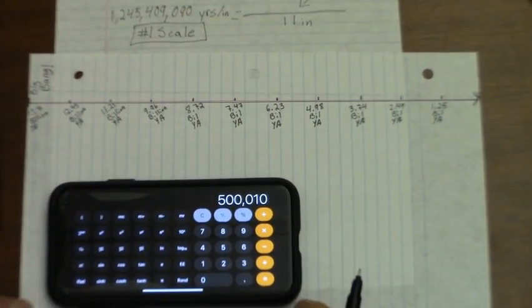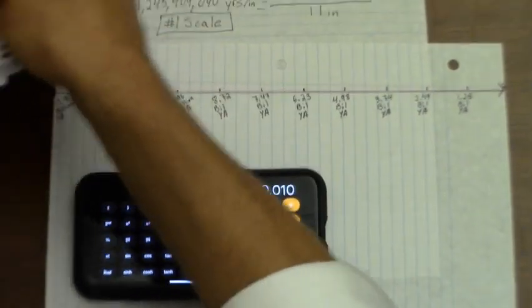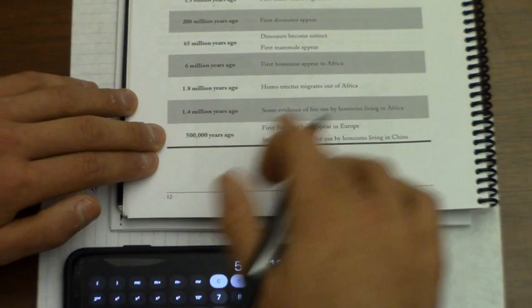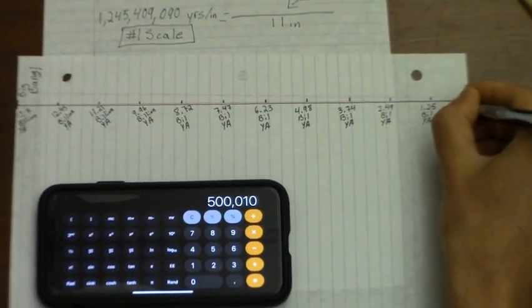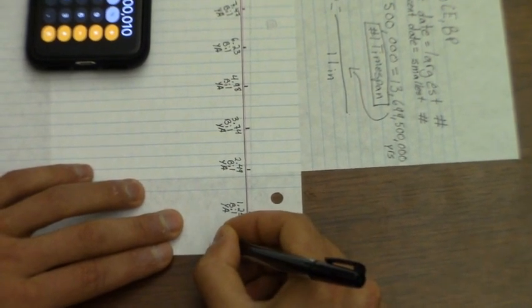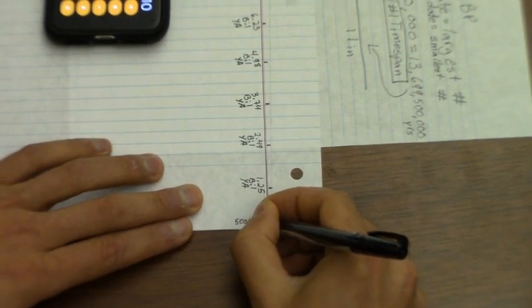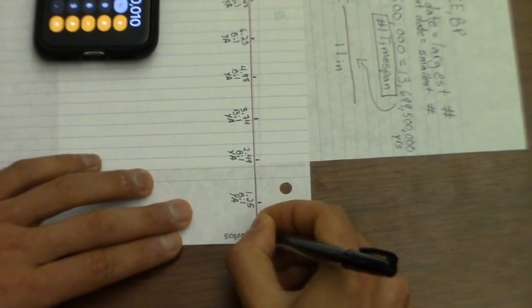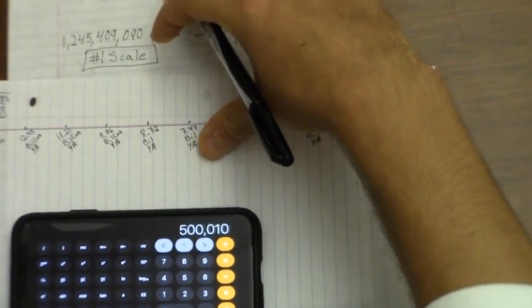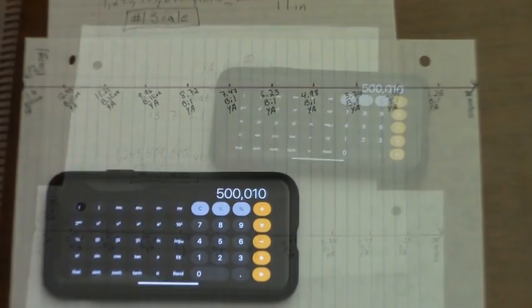However, in this case, the last date in our time frame is 500,000. So we're only 10 years off. When we have longer numbers or labels, we may need to write sideways, like so. And here's the beginning of a great looking timeline.